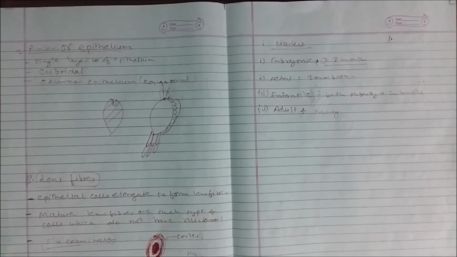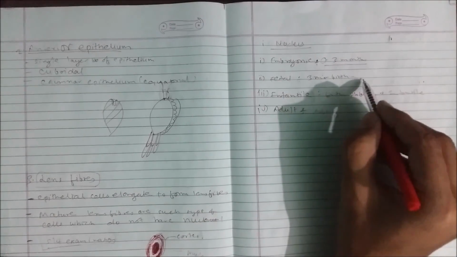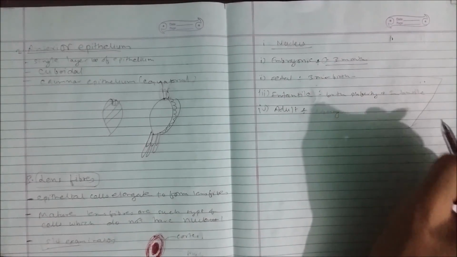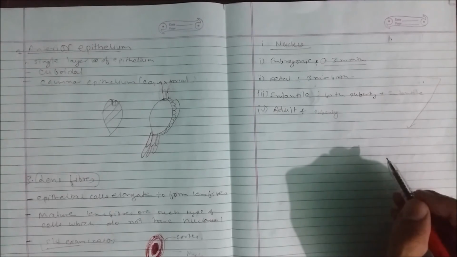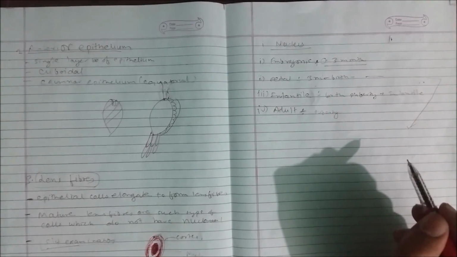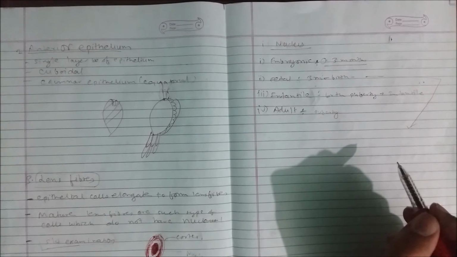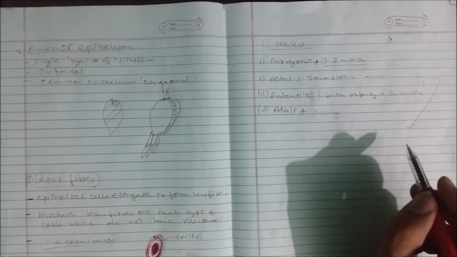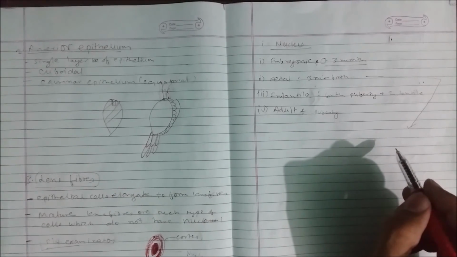Now, this fetal nucleus lies around the embryonic nucleus, and it corresponds to the lens from the 3rd month of gestation till birth.